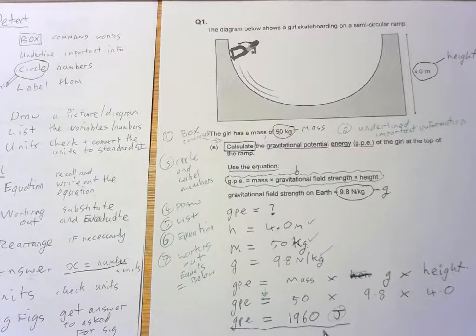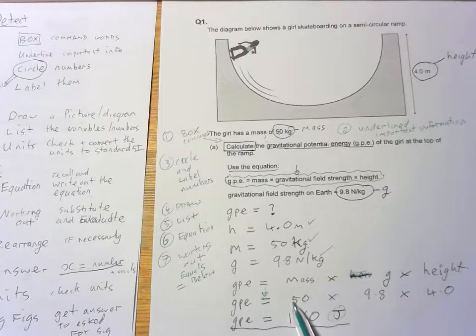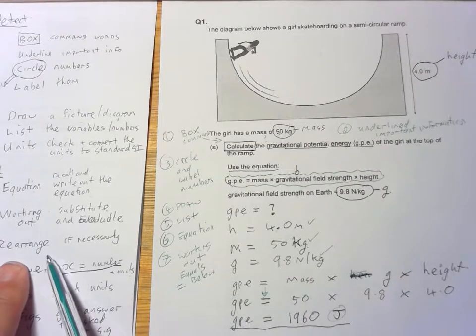Now I've put all my numbers in, I can do my working out. I'll do as much working out as I can and check that I can do all the numbers. If the thing that I need is not on the left hand side, I may need to rearrange. In this case, I don't need to rearrange.